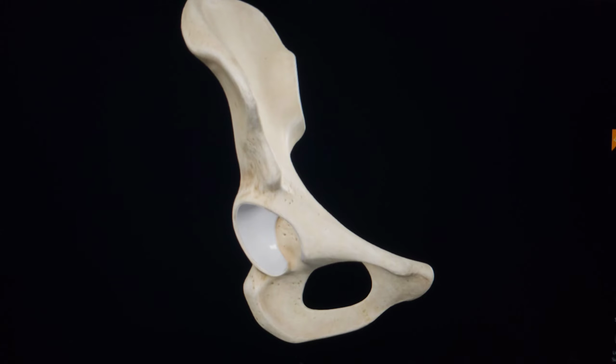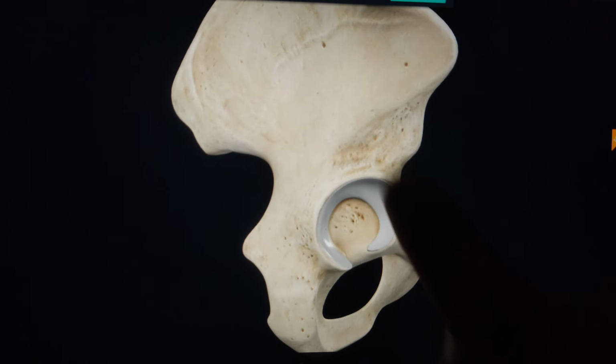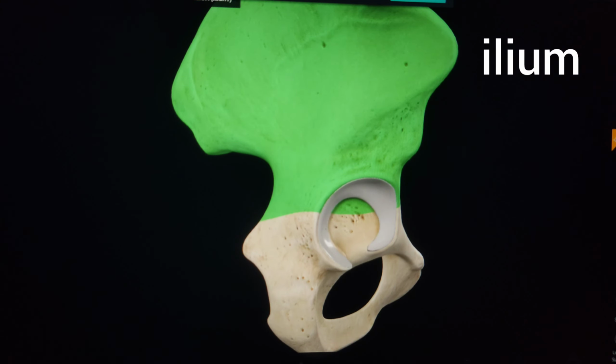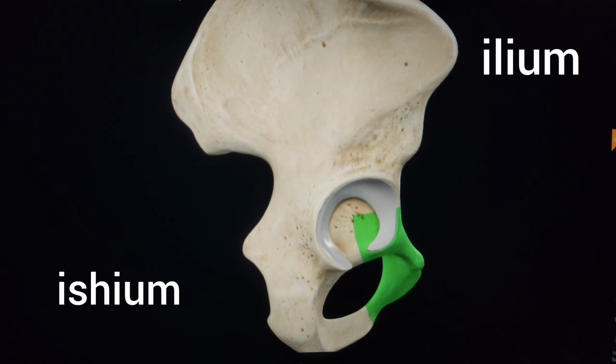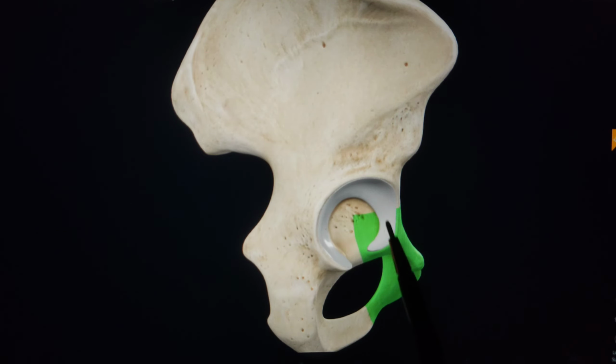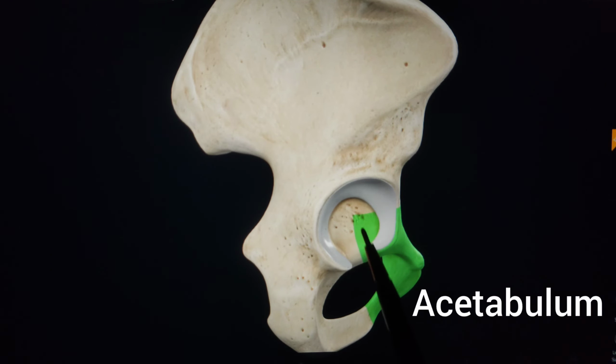So students, the hip bone is formed by the fusion of three bones. This is the ilium, this is the ischium, and this is the pubis. By the fusion of these three bones, the hip bone is formed. Now students, as you can see, this deep depression formed between the three bones is called the acetabulum. Students, the acetabulum plays an important role in the articulation with the femur bone.